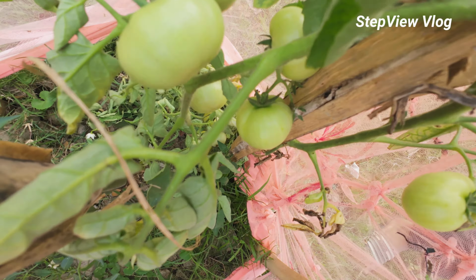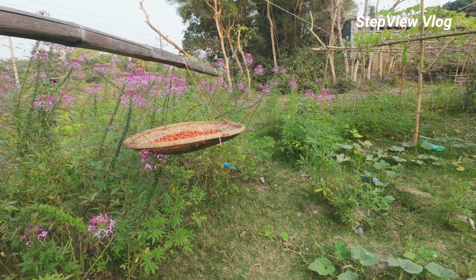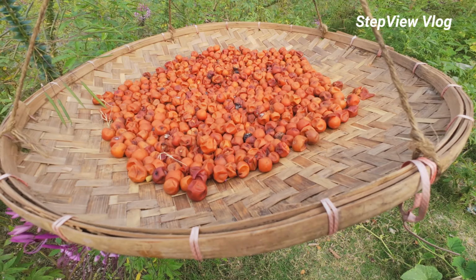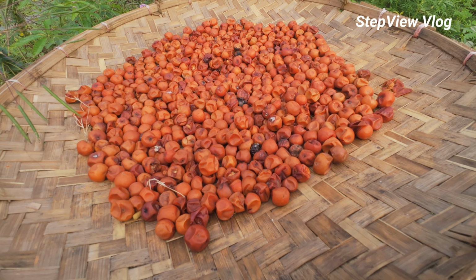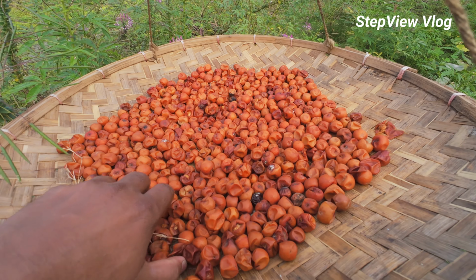Let's go to see everything of Bangladesh's village culture, trees and everything. This is, what is this? Palm. Sour. This is palm, and they make chutney, achar.